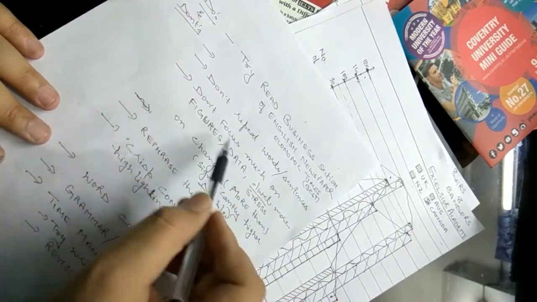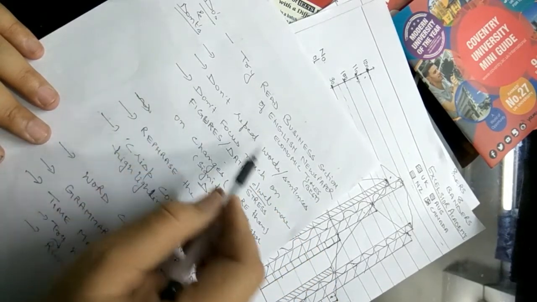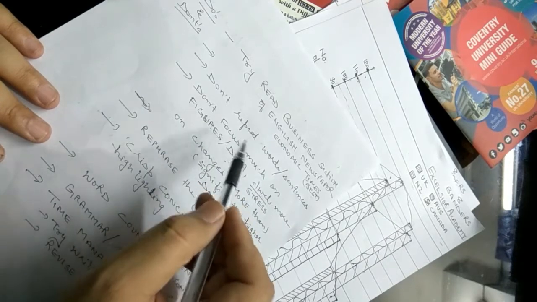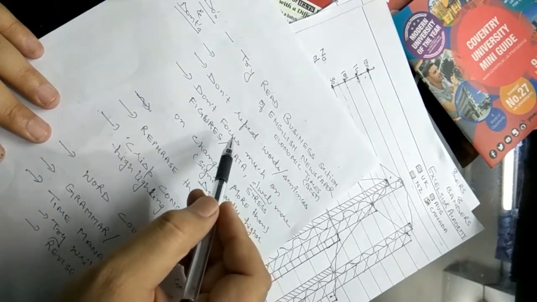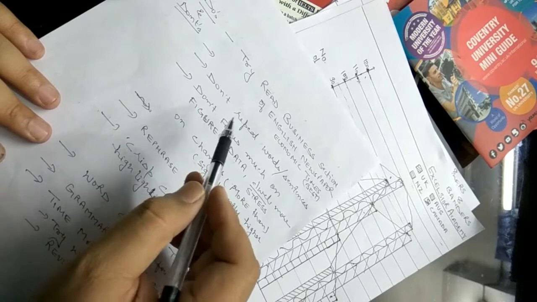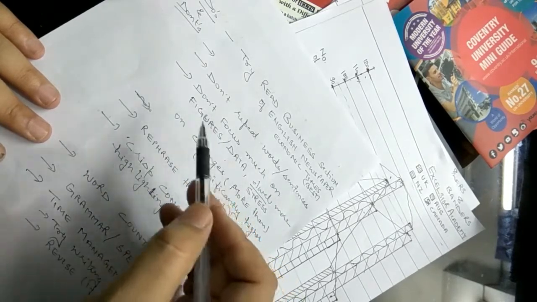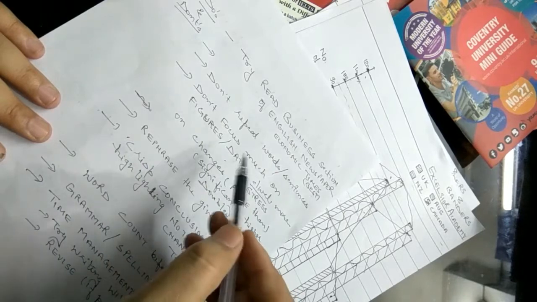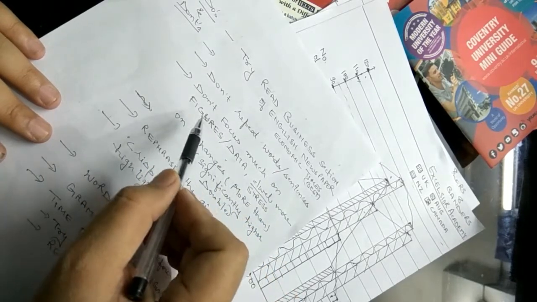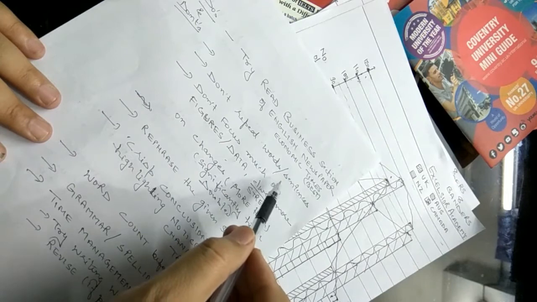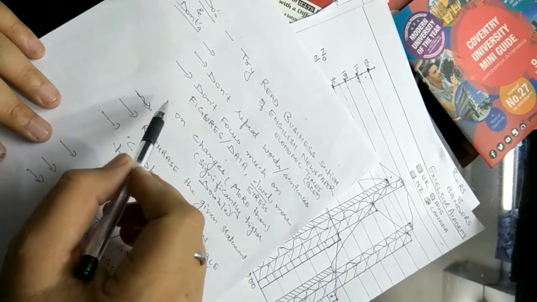And then next, don't repeat the words. That's why we have given a lot of vocabulary to you, so that you don't repeat the words. There is rapid, there is steep, there is sharp, there is noticeable. Don't repeat rapid again and again, right? Just change the word. And of course, you are not supposed to repeat the sentences again.